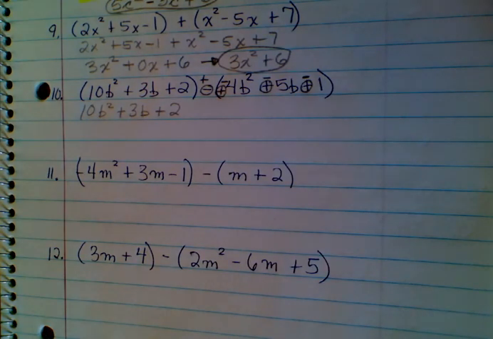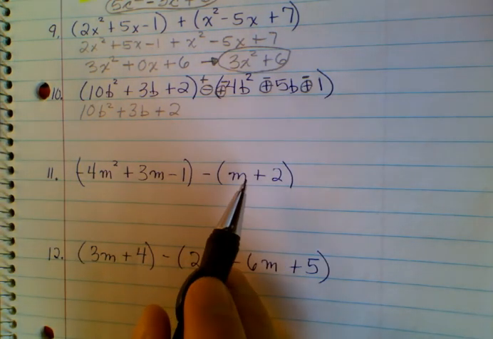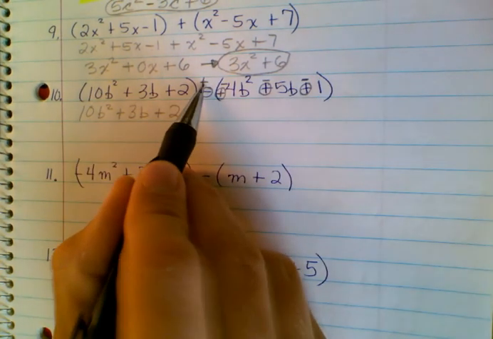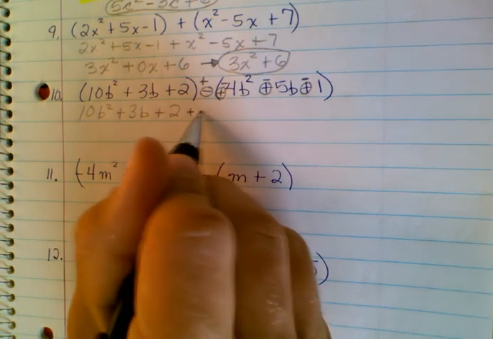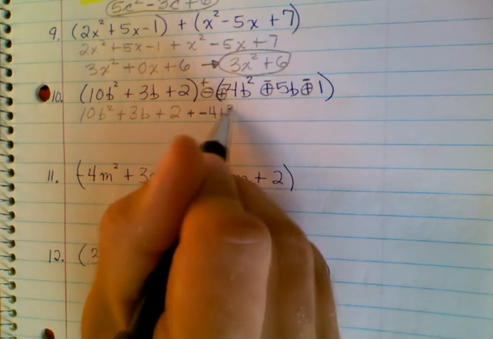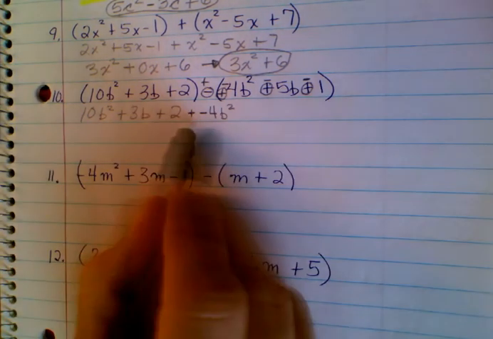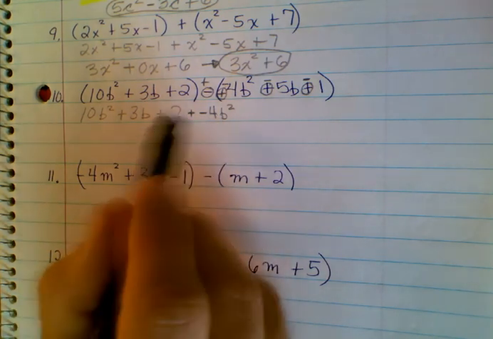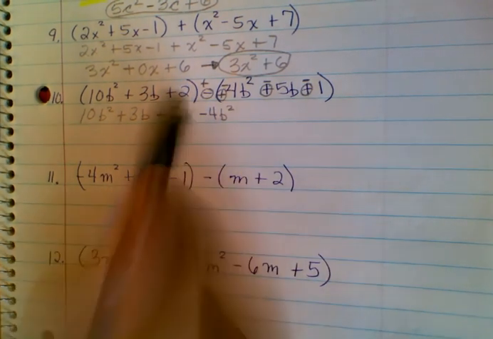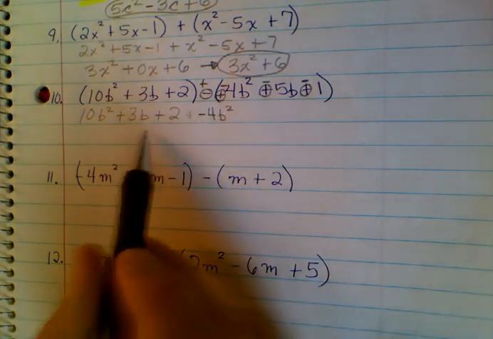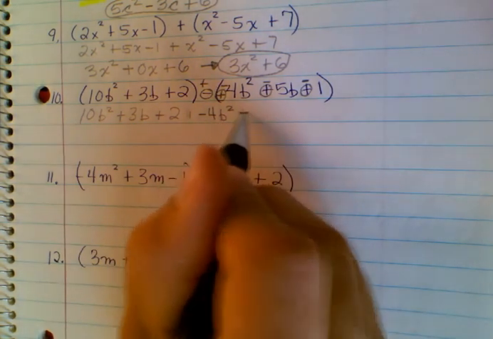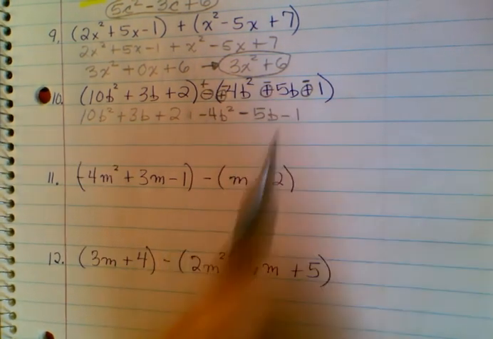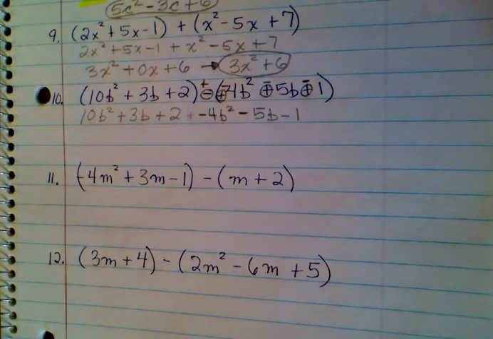Now I'm pretty good at just saying that I'm going to distribute a -1, and I just change all their signs in my second step. But here's what we have. We have plus -4b squared. And remember, when I have to write this plus -4b squared, I don't typically write a plus and a minus next to each other. I know that we did that in middle school probably when we were just getting used to adding negatives, but I'm just going to call it minus, okay? So this is 2 minus 4b squared minus 5b minus 1. And then you look for the like terms.